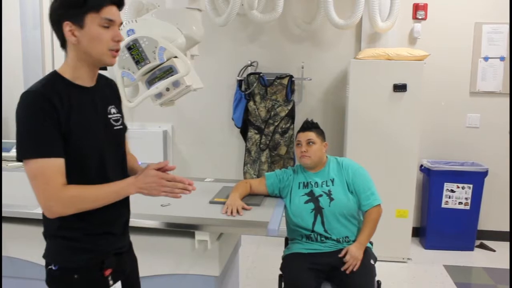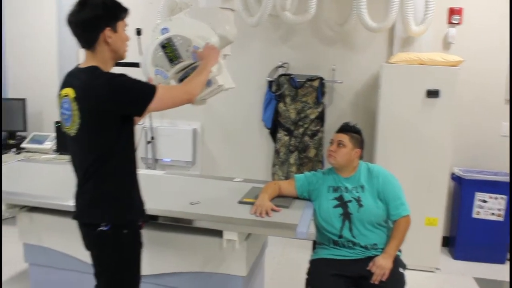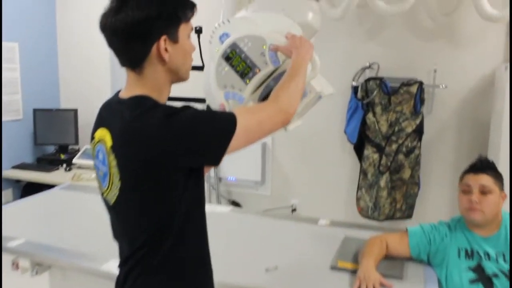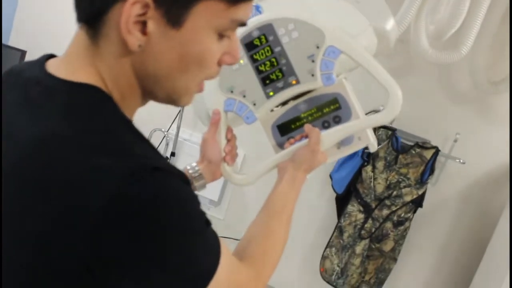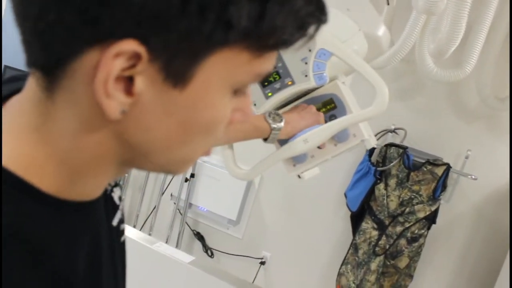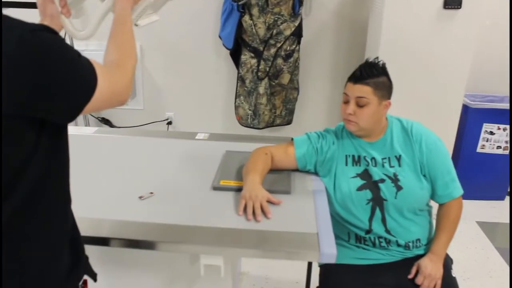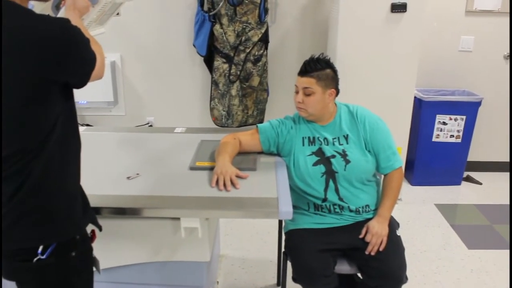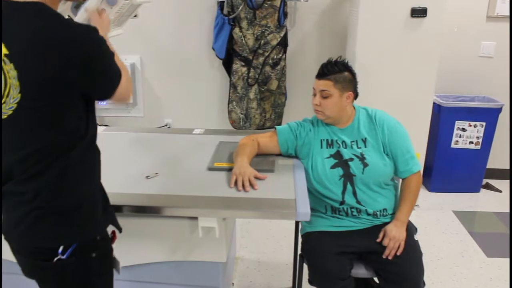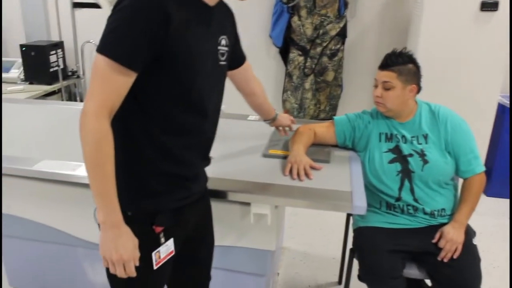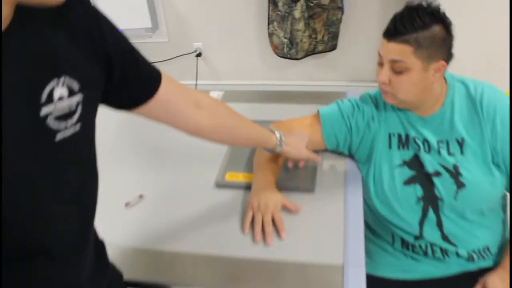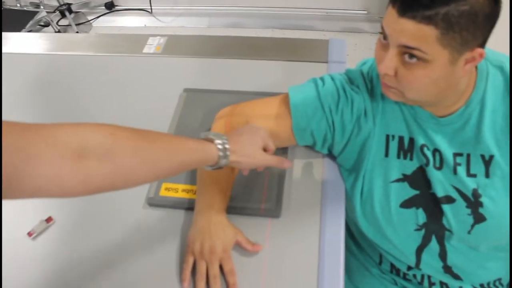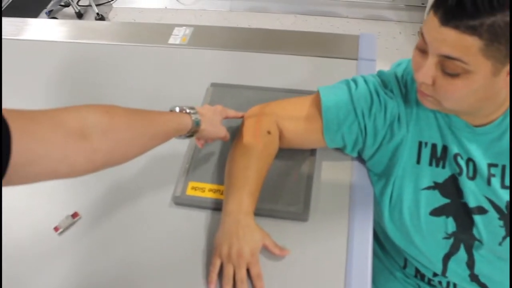And so for this image, we're going to be angling the CR 45 degrees internally to elongate that radial head. Our centering point is going to be the mid-shoulder joint. So as you can see, it's going to be about midway between the shoulder crease, the elbow crease, and the olecranon process.